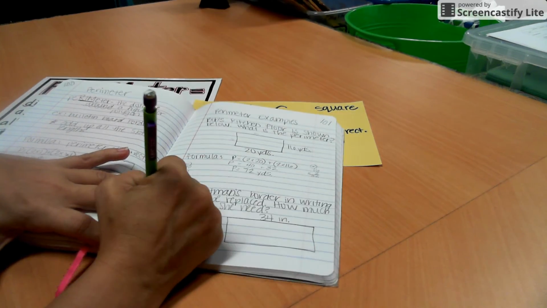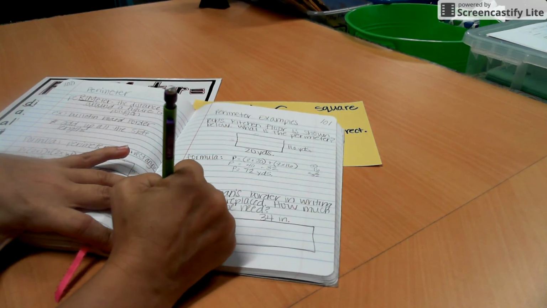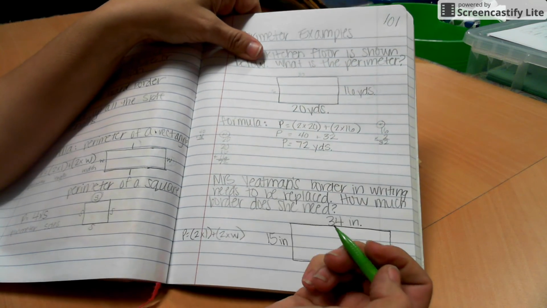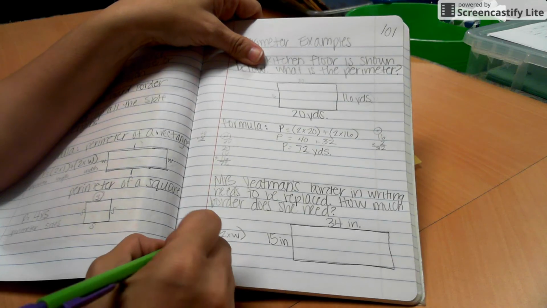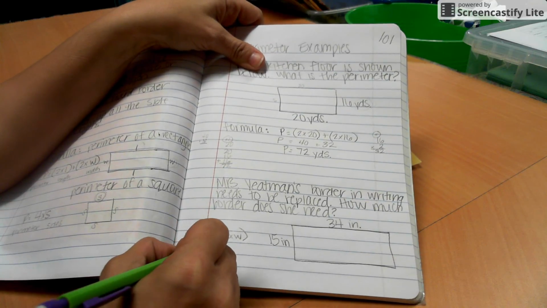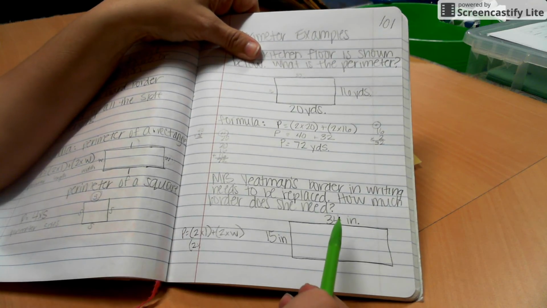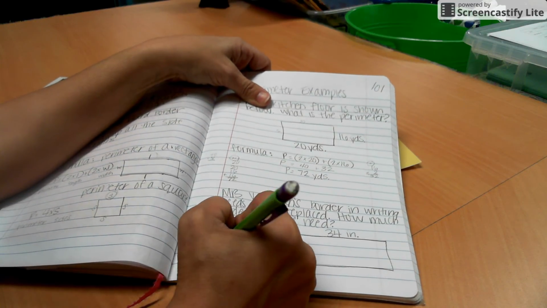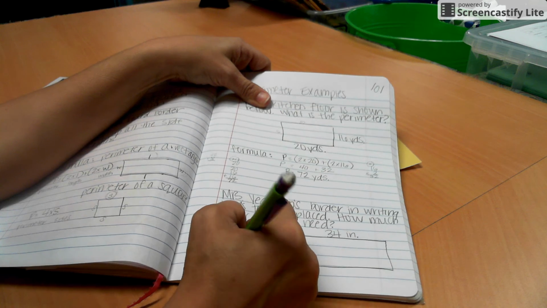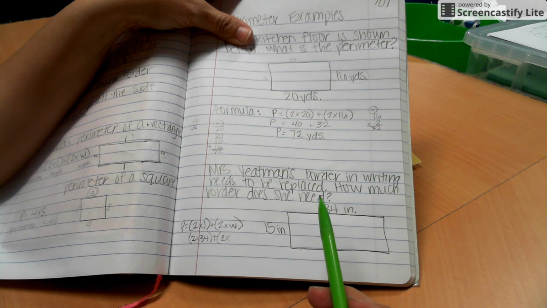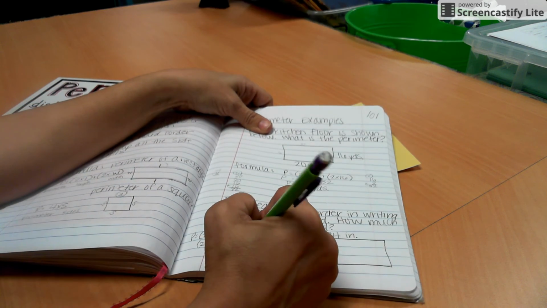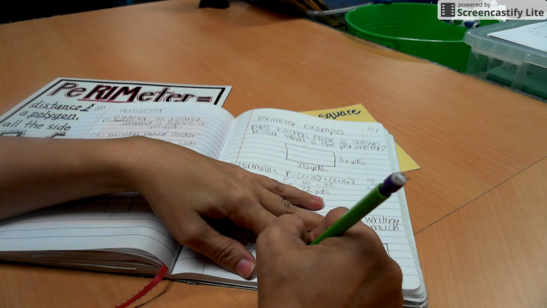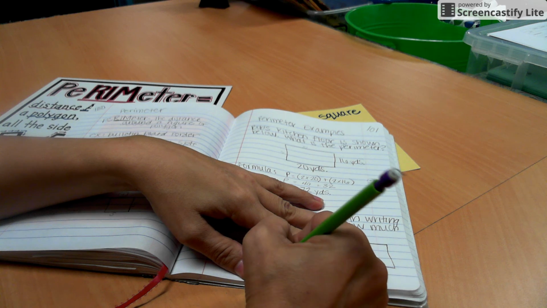All right, so your formula, remember, was P equals 2 times the length plus 2 times the width. We do not know the perimeter, but we do know the length. What is the length? 2 times what? 34. Plus 2 times the width. What is my width? 15.